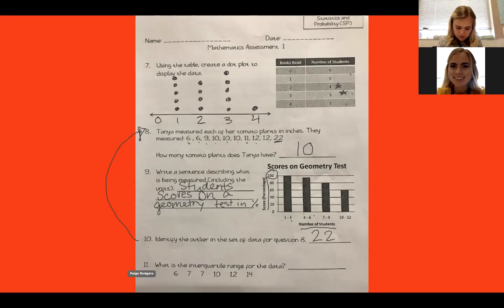11 says, what is the interquartile range for the data? So interquartile range takes quartile 3 minus quartile 1. First we need to find the middle number, 1, 2, 3. So our quartile 2 is between 7 and 10. Then we need to find quartile 3 and quartile 1. Quartile 1 is the middle number of the first half of our data. So what's the middle number of the first half? 7 is our Q1.